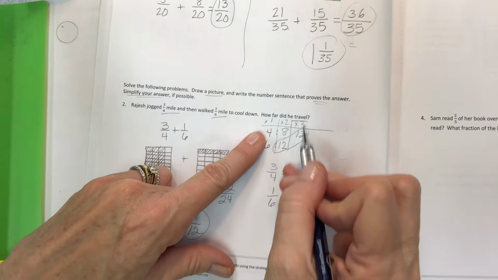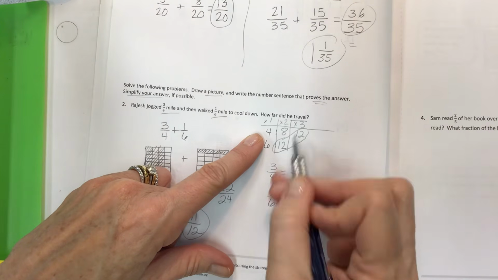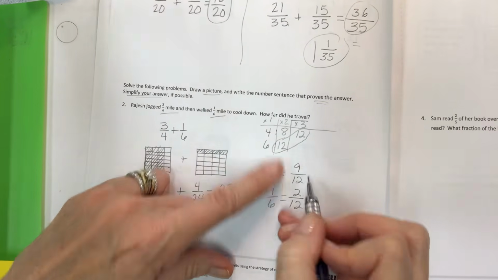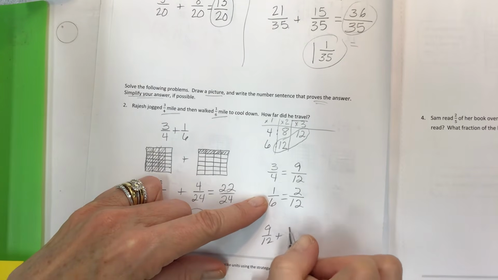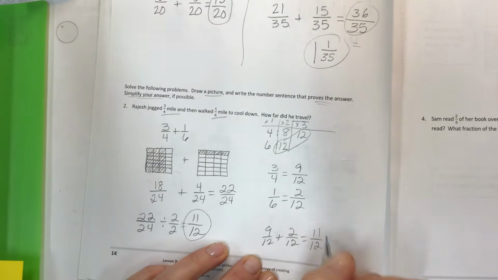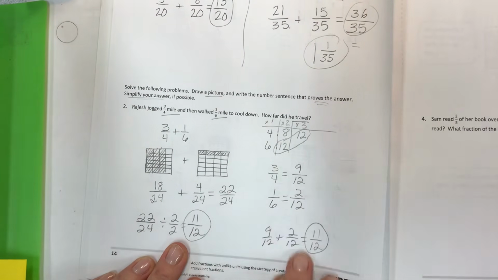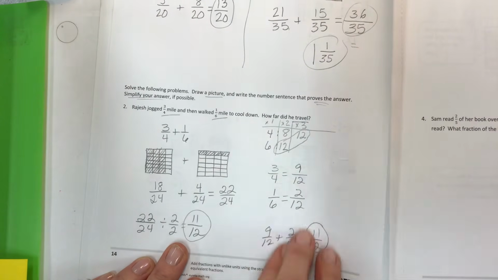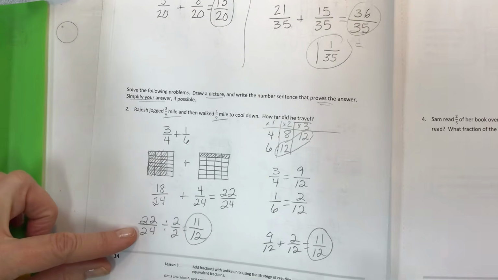The scale factor for 4 is different because it's a different number. So 4 times 3 is 12, therefore 3 times 3 is 9. If I was to add 9/12 plus 2/12, I would get 11/12. And so this is the same as what I get here, but you can go about it a little bit differently using smaller numbers the whole time. These are bigger numbers. That means more room for error, okay?